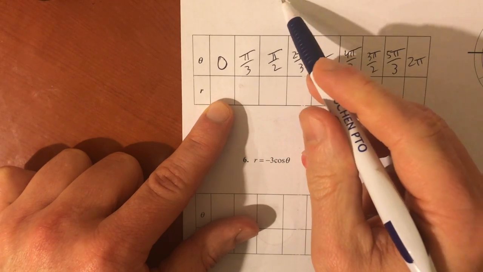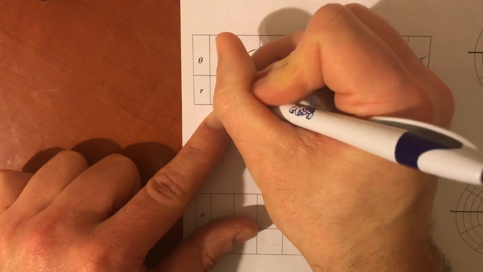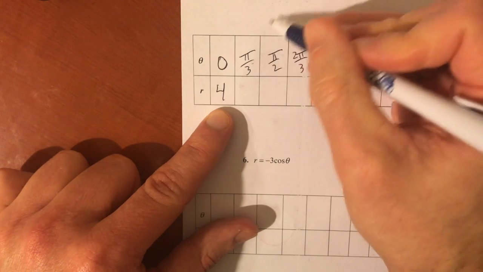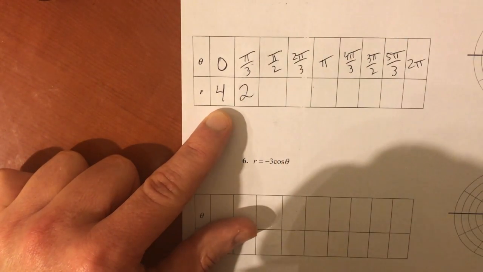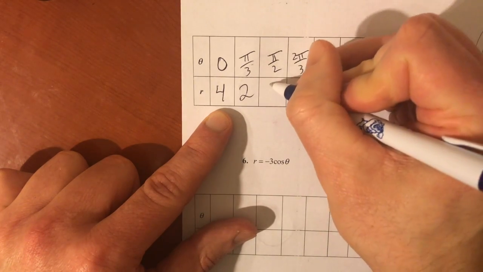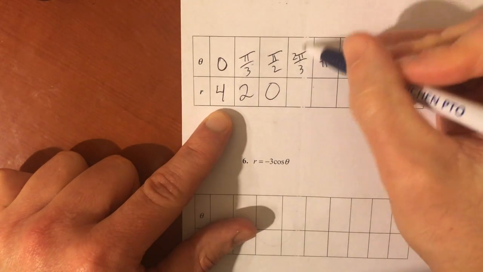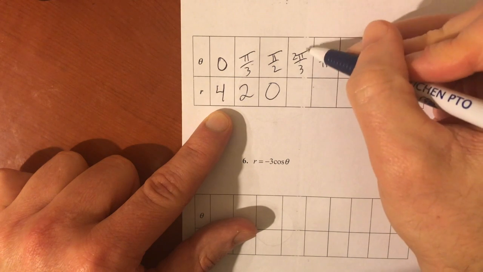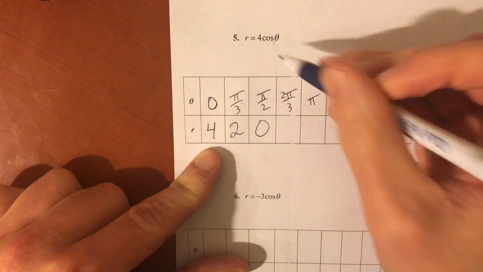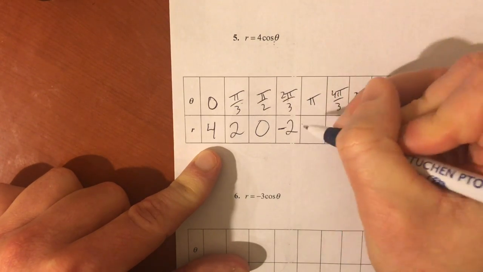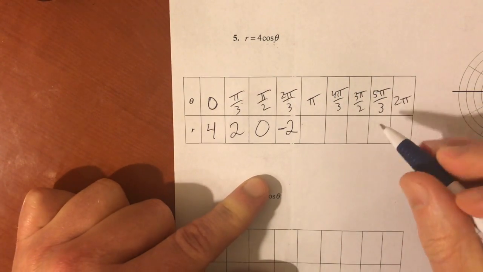If I plug in 0, cosine of 0 is 1, so r will actually be 4. Pi over 3, cosine of that is 1/2. 4 times 1/2 is 2. Pi over 2, cosine at pi over 2 is 0. 2 pi over 3, be careful, that's quadrant 2. Cosine is negative 1/2 times 4, which is negative 2.